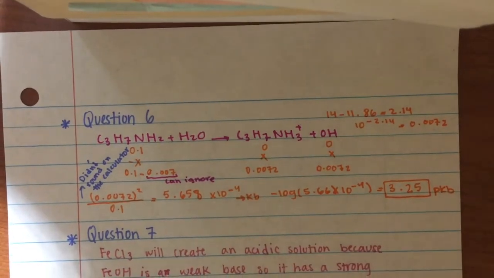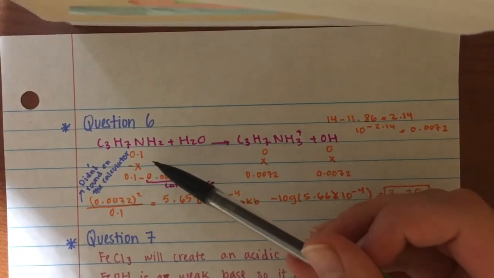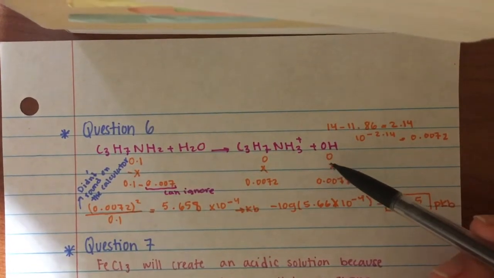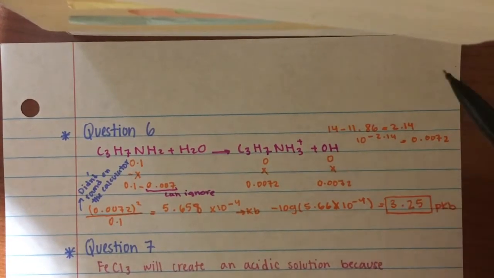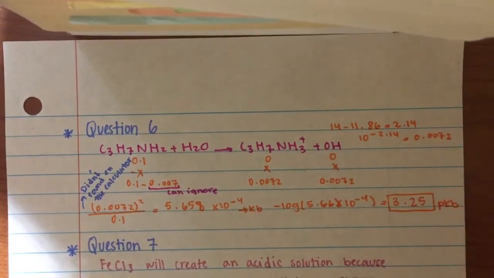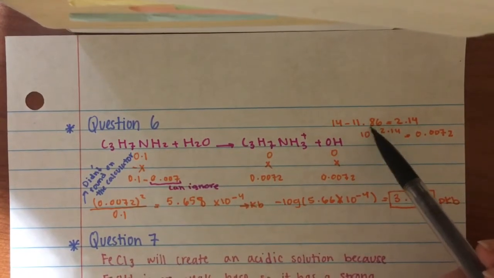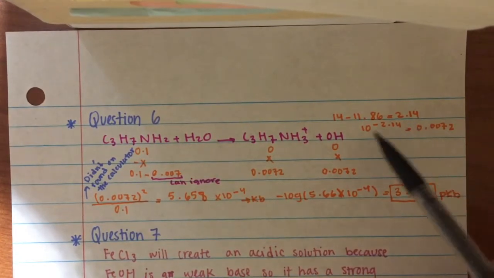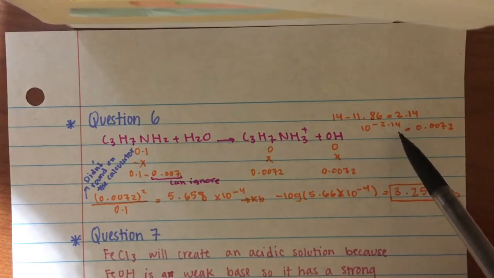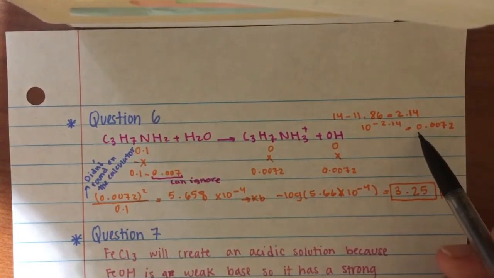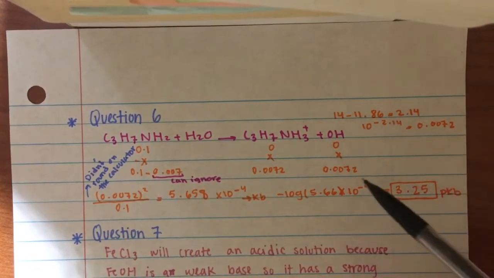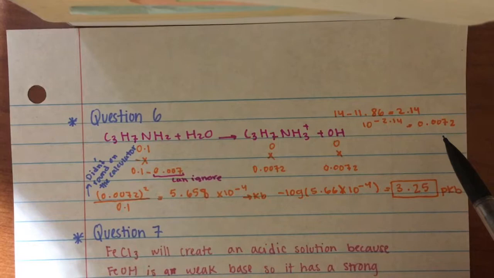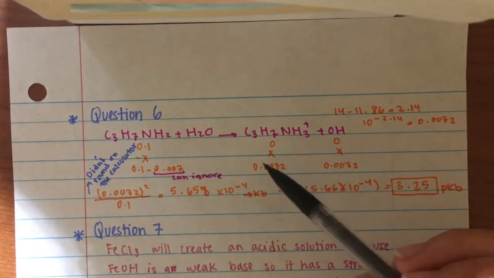So what you have to do is make an ICE chart, and then you start with 0.1 molar of the base, and then you have 0 and 0 as your products because you don't have anything at first. And then to find any other value in this chart, you have to do 14 minus 11.86 to get the pOH of the solution. And then you do 10 to the negative 2.14 to get the concentration of OH in the solution. I kept the number in my calculator because if you round it, you won't get the right answer, but I just put it here so you can see it.